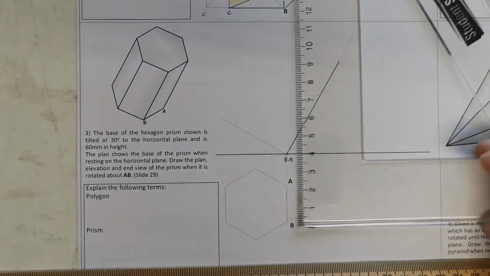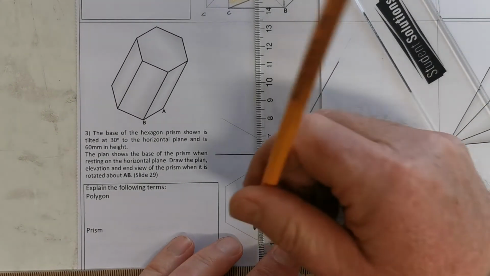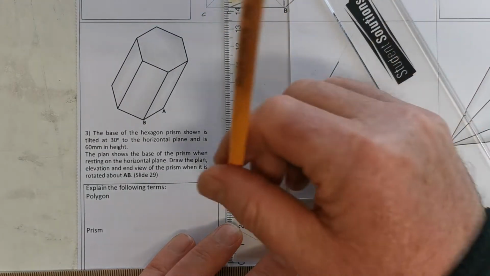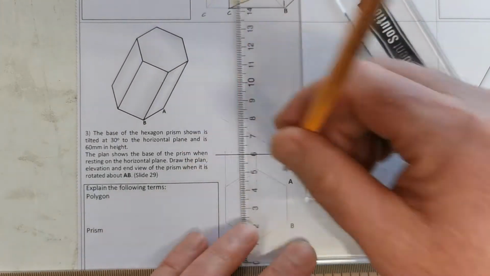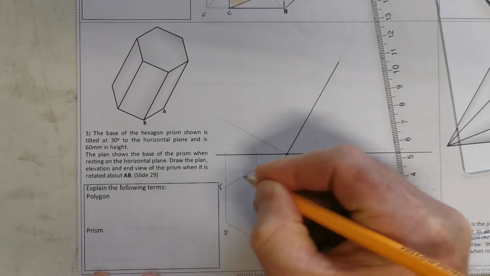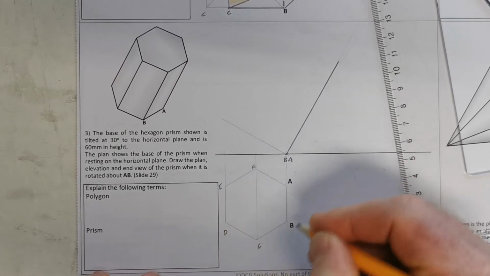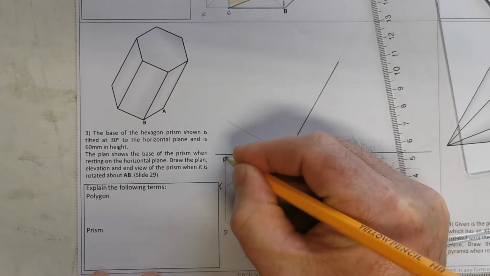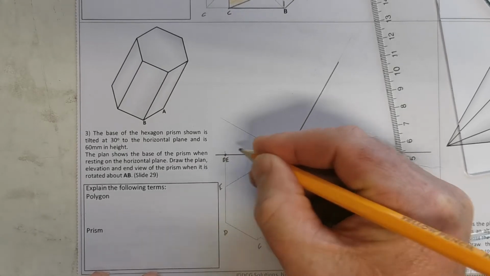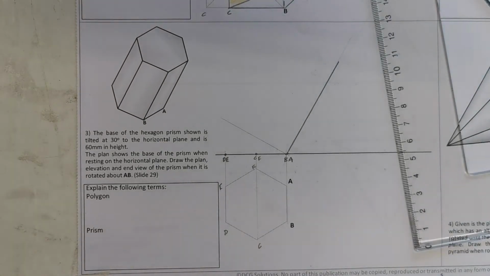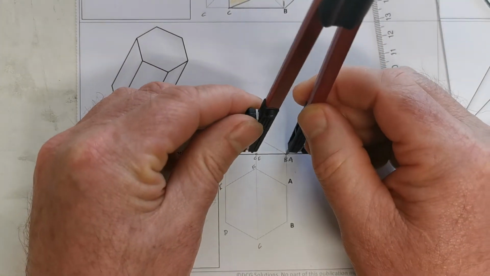Okay, so what I need to do now is just find where the other corners would be on the ground if it was sitting down straight. So that would be C and D and E and F. So when it was on the ground, that would be CF, and that would be DE on the ground. But they're not left on the ground because they're swung up in the air.